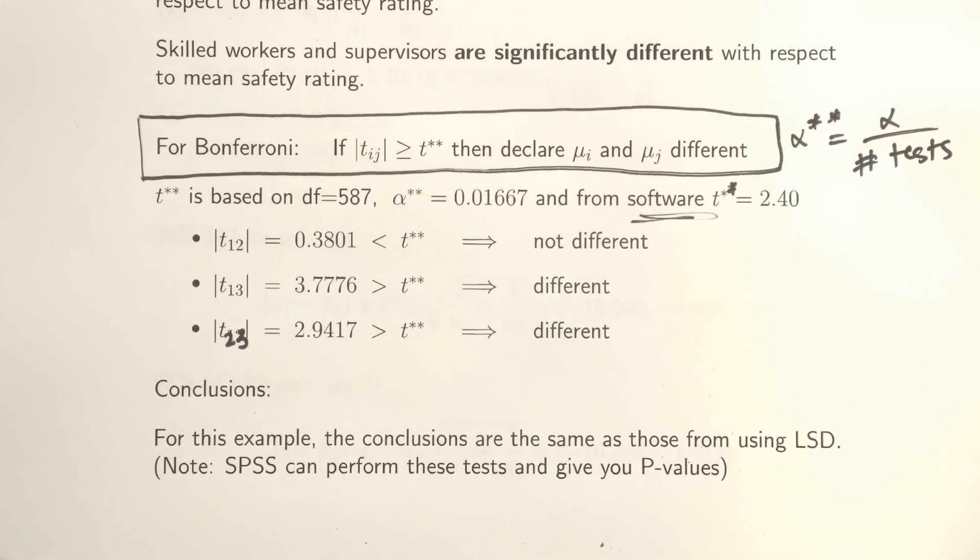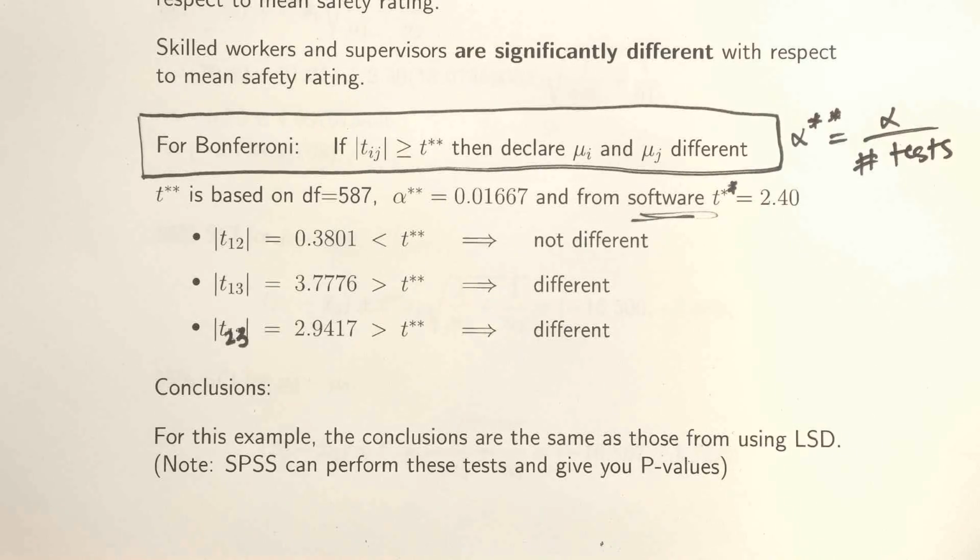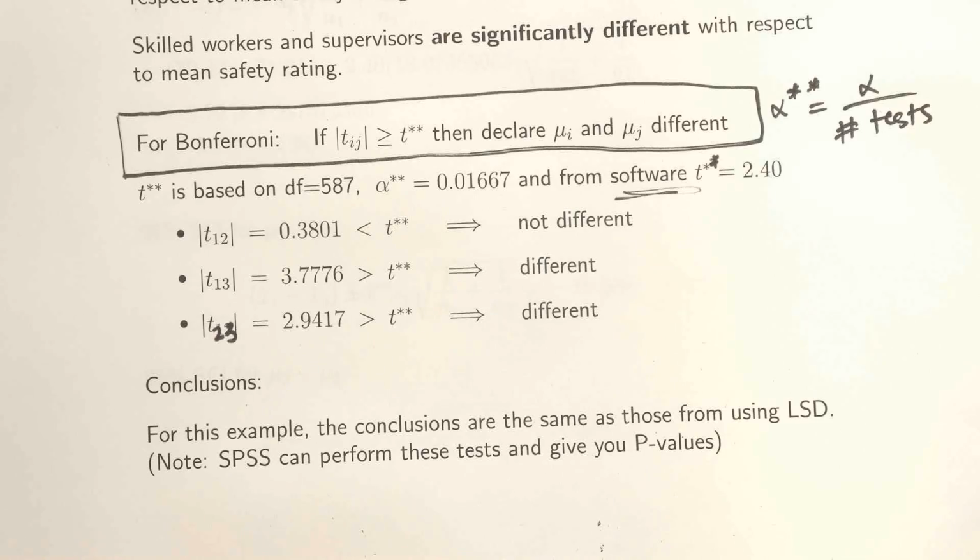I also want to comment that if you're using this one-way analysis of variance in SPSS, there is a place where you can check the method, being LSD or Bonferroni, and then it will give you back the test statistic values for the comparisons and the p-values. And actually, you would have seen that in the output from your last assignment.